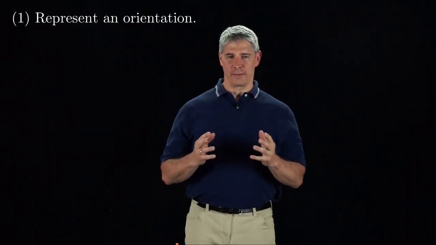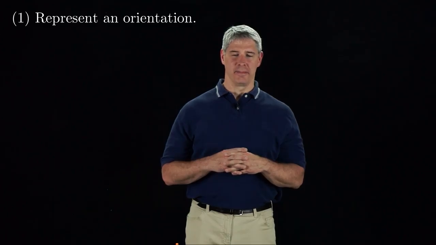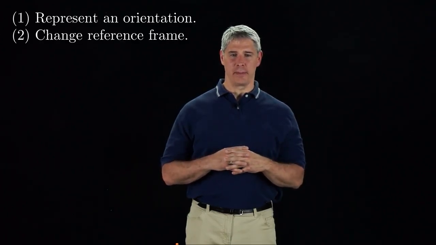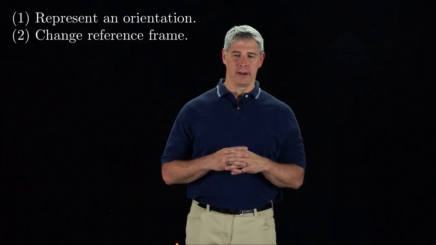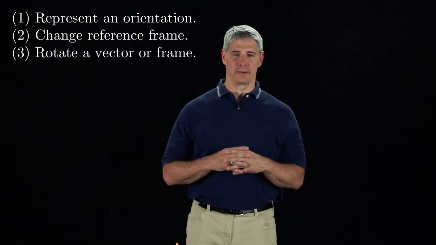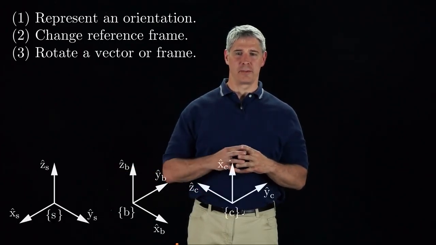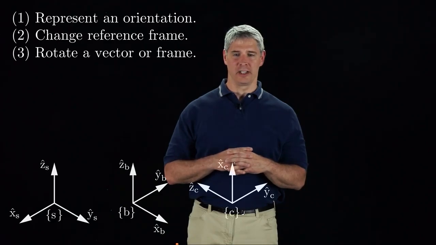There are three common uses of a rotation matrix. The first is to represent an orientation. The second is to change the frame of reference of a vector or a frame. And the third is to rotate a vector or frame. To demonstrate these, I will use these three coordinate frames representing the same space with different orientations.